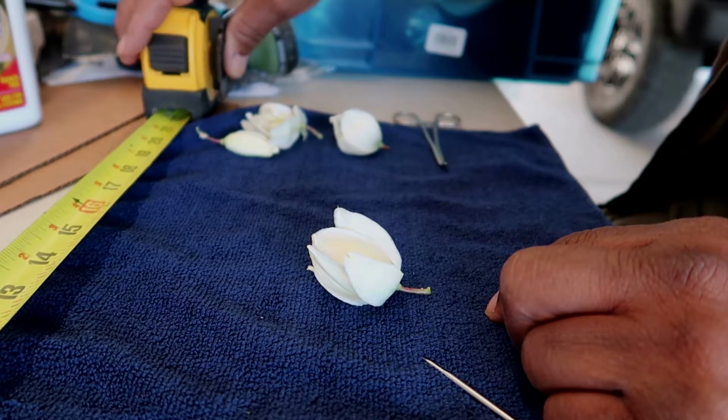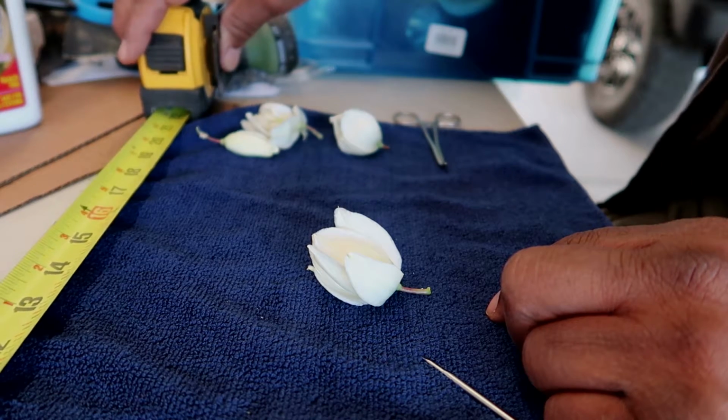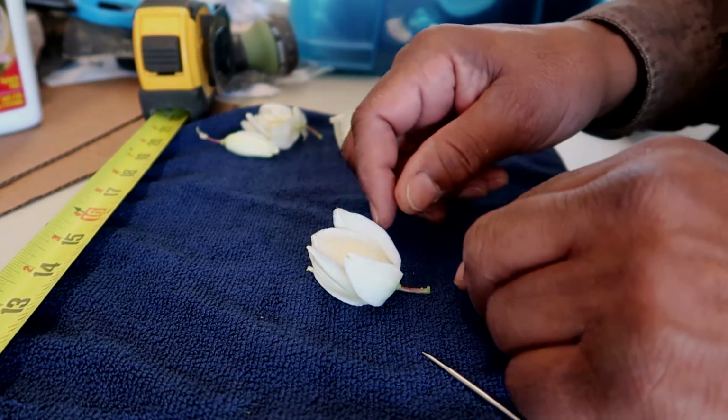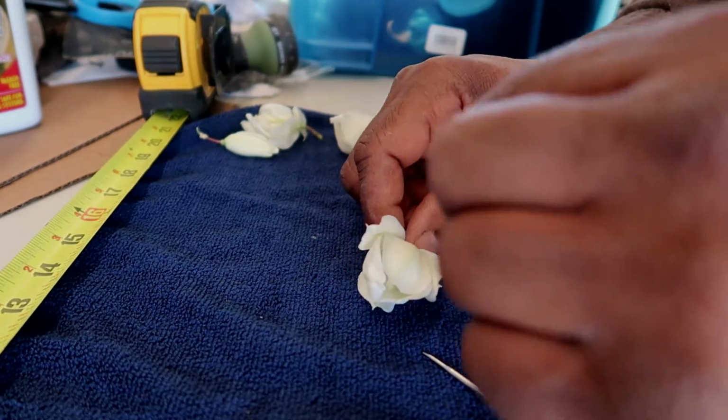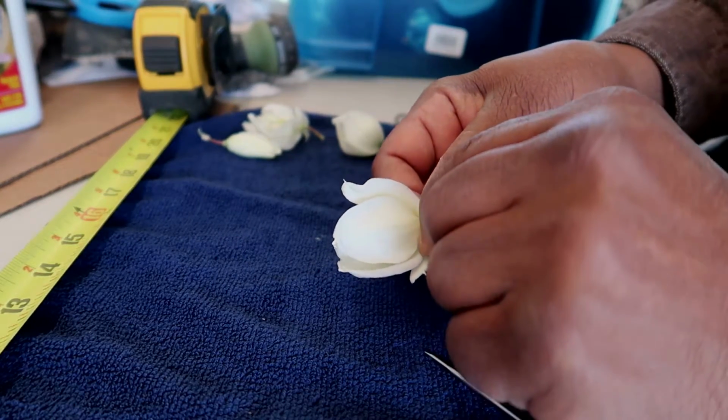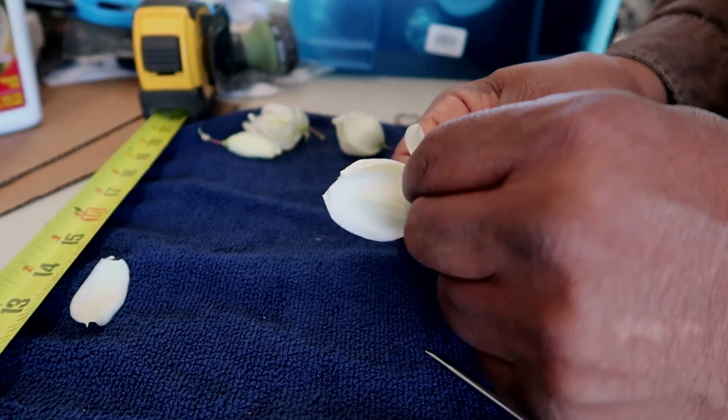Now I have this ruler up here so that you can have an indication of what the size of the different parts are. So let's remove what I'm calling the sepal. We'll put it up here, and the sepal is about, in this particular plant, about 2 centimeters.